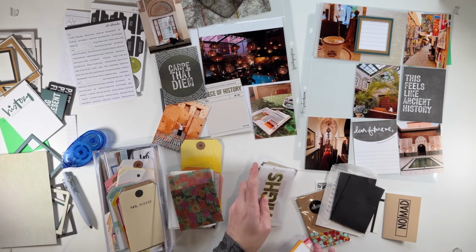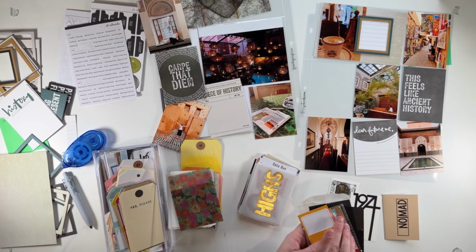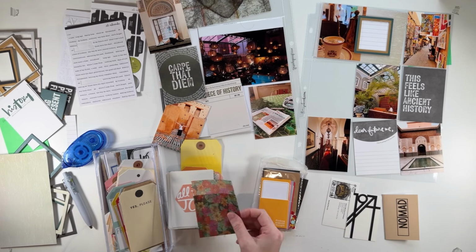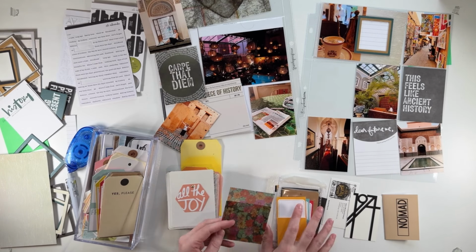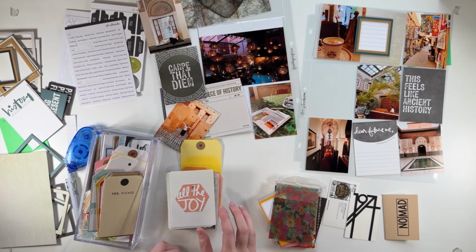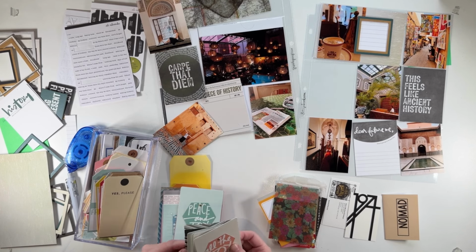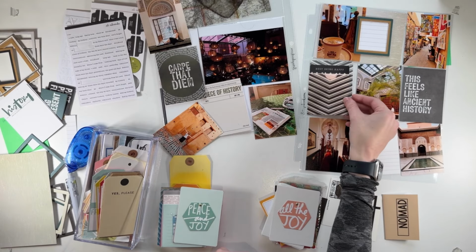Just going through these stacks though sometimes is helpful, because I have these things just sitting in my stash and I forget what's in here. This is cute. I don't think that is the right colors for this spread. I don't know that I really want the florals, so I'm not gonna use that. I have this one.